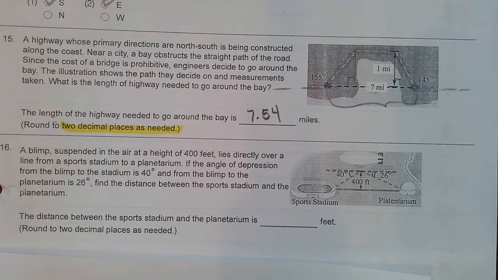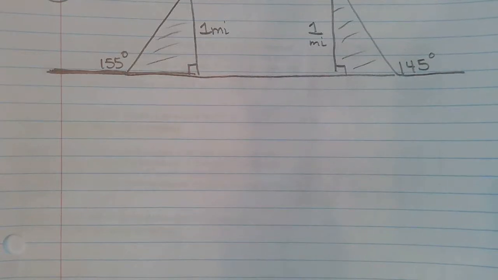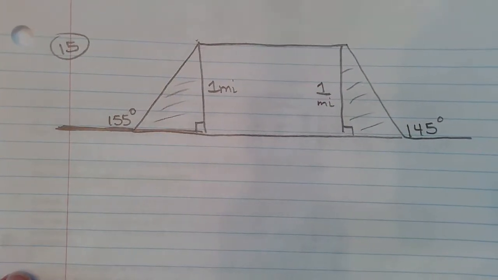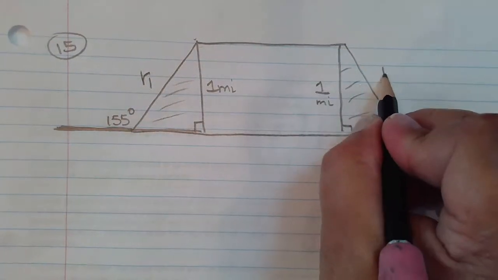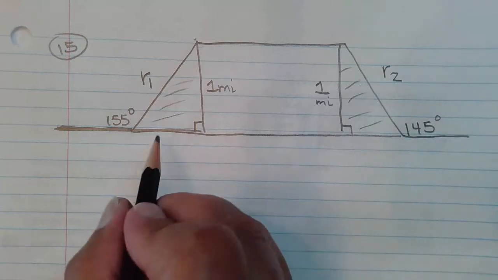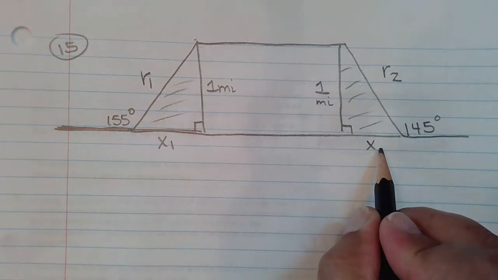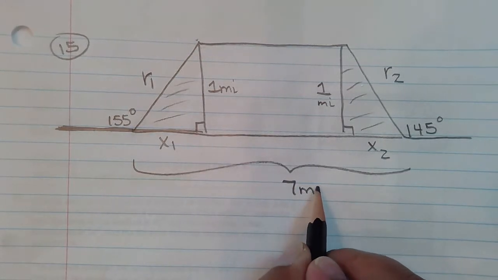This is significantly more steps than problem number 14, but I will go into the first part of it where I'm looking for R1. So I'm going to call this R1. I'm going to call this R2. I'll call this X1 and I'll call this X2. Again, from here to here is 7 miles.